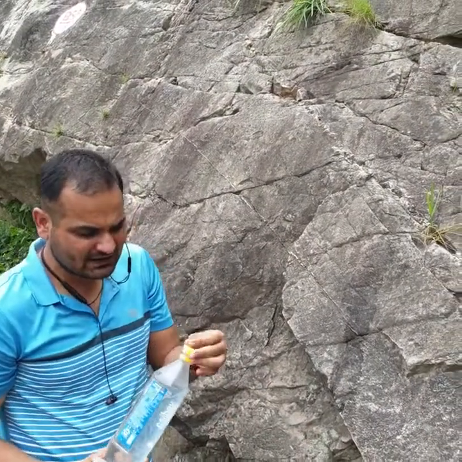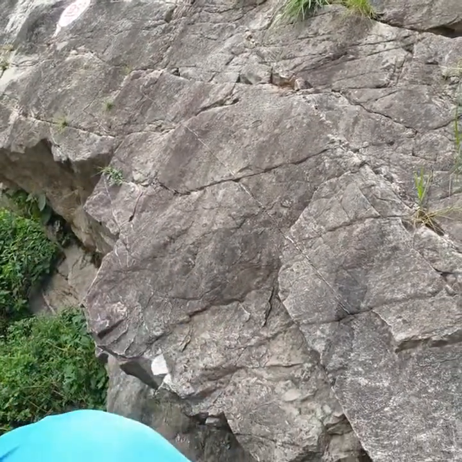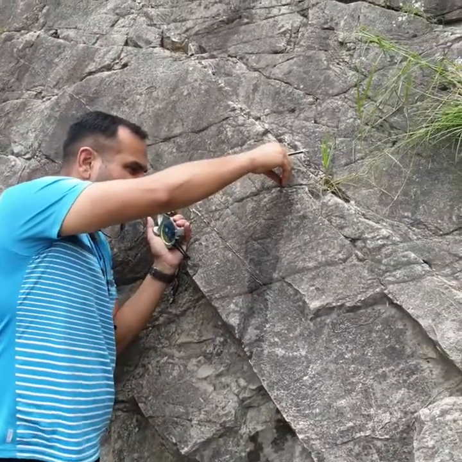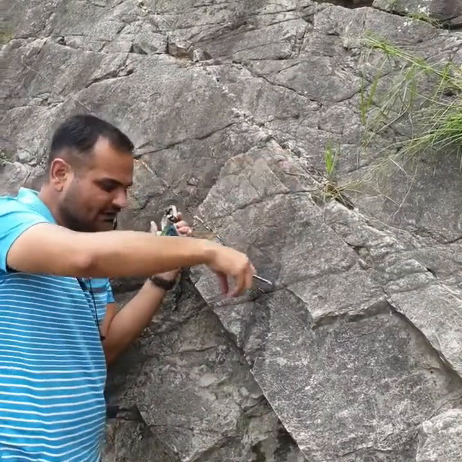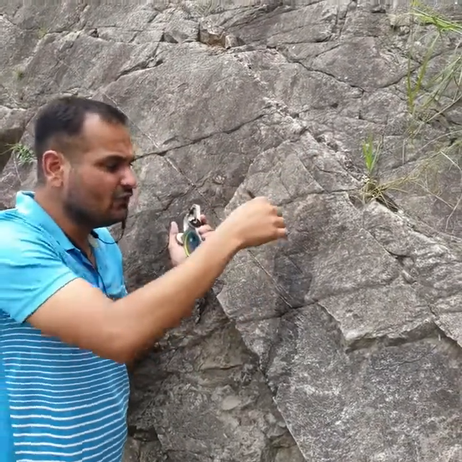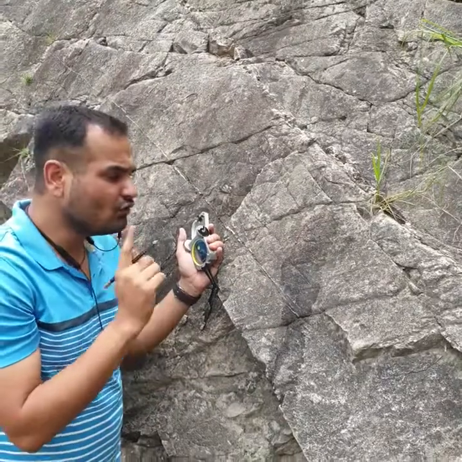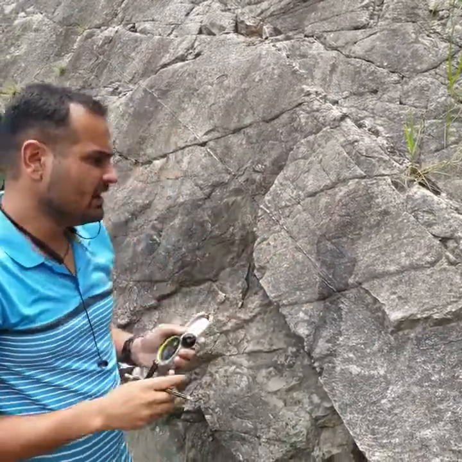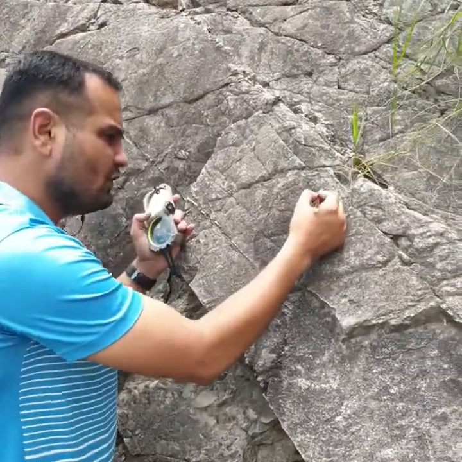Another method is dry soil. If I drop the dry soil over this surface, what happens? The particles of the soil or sand will follow gravity towards the dip direction. So this dip direction will be the apparent dip direction. Always remember, this is not the true dip direction. This is the apparent dip direction. Now we know this is our dip direction.